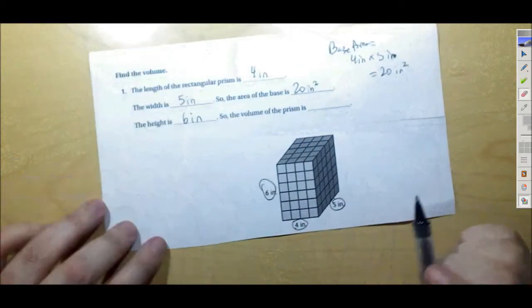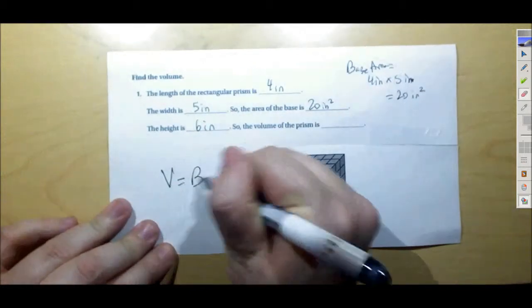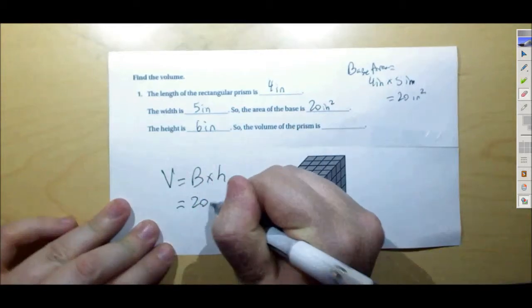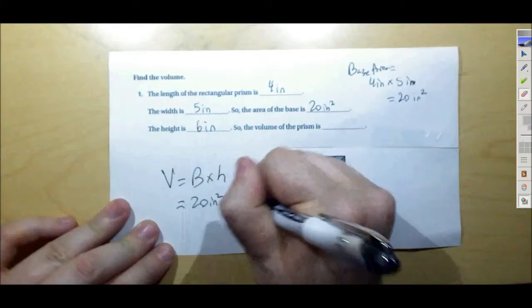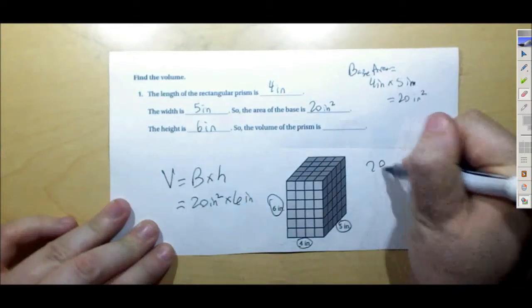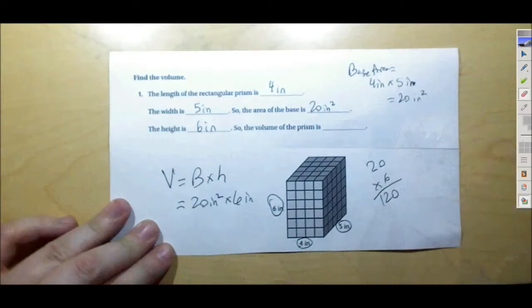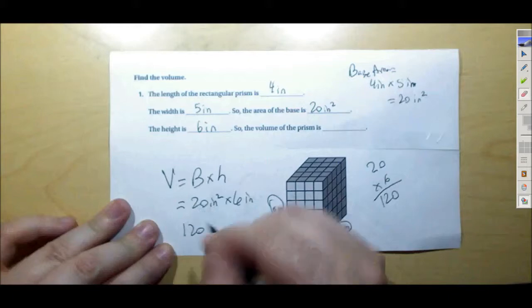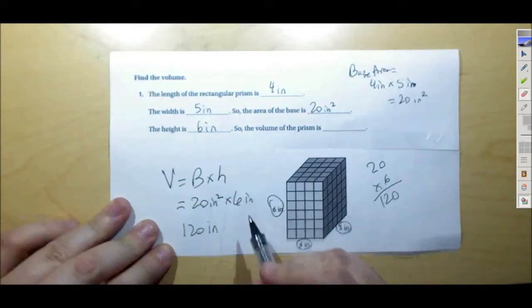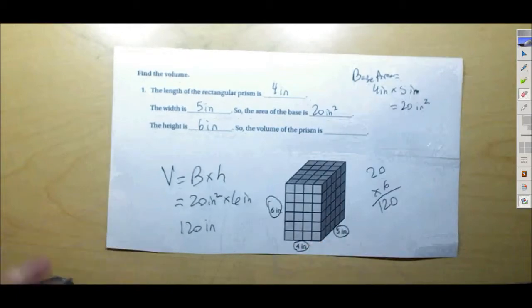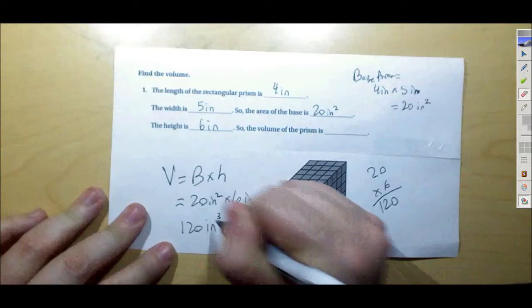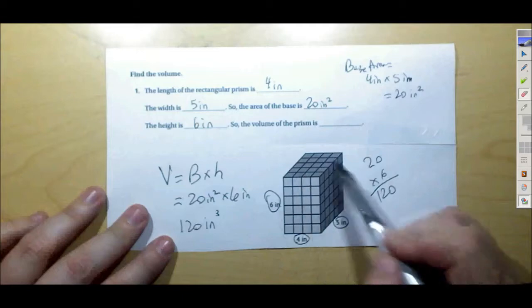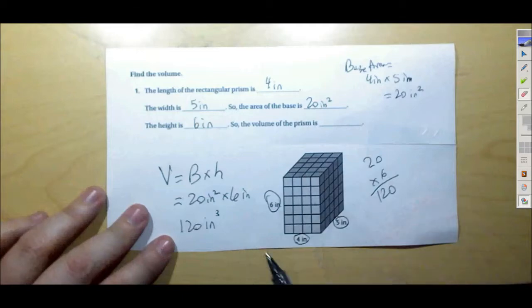So we calculate the volume. Volume equals base area times height. And that is 20 inches squared, and height is 6 inches. 20 times 6 is going to be 120. And then inches squared is just inches times inches, and then we multiply that by another set of inches. And then we have inches times inches times inches, which is 120 inches cubed. And if you were going to count all the cubes that are inside of this prism, you would get 120 of them.